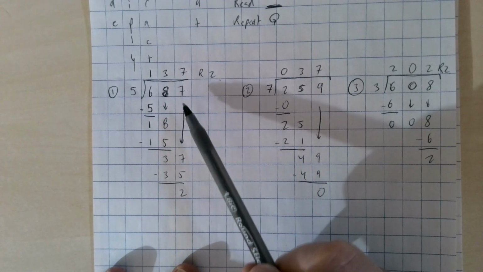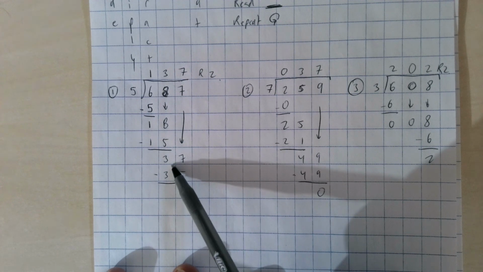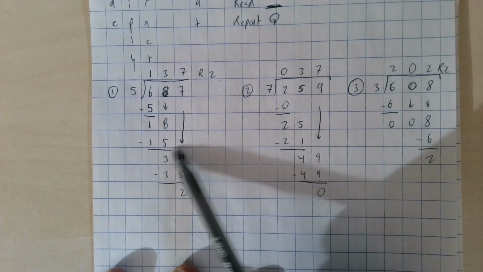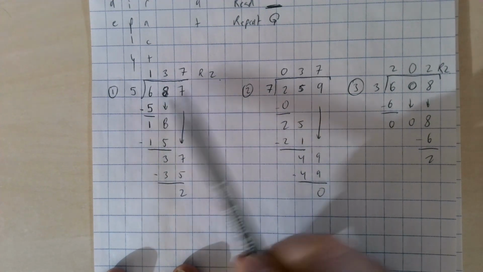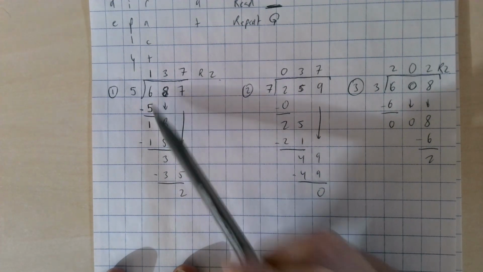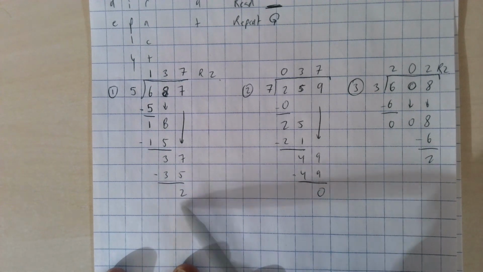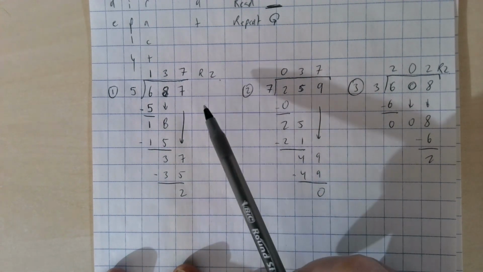Now I'm going to drop down again. I bring down the 7. I'm regrouping essentially. So I'm going from 10s into 1s. And now I have 37. And I'm saying, how many times does 5 fit into 37? 5 fits into 37 7 times. 7 times 5 is 35. I do subtraction, and I give myself a remainder.